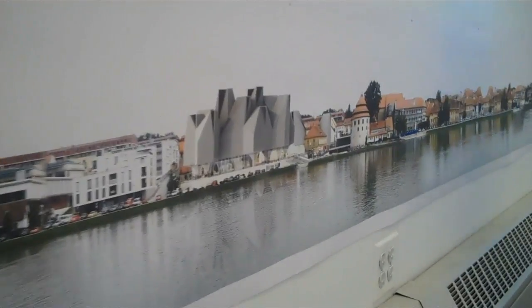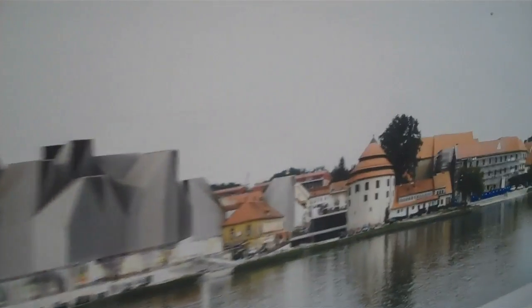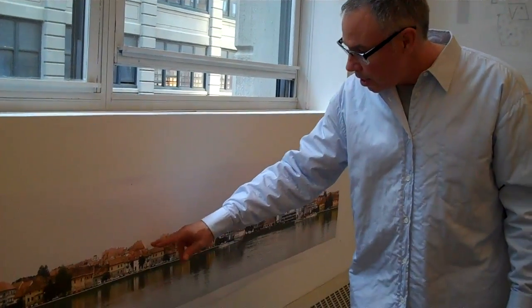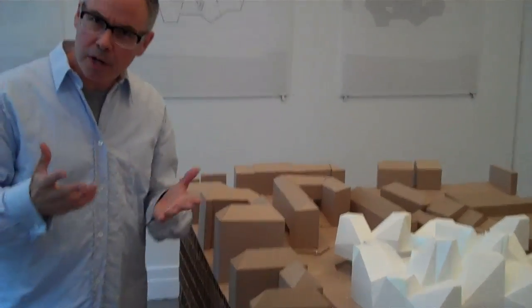It's a very beautiful city in the mountains in Slovenia, and our site was located immediately outside of the historic center of the city. And in particular, this sloping roof profile is something that we paid a lot of attention to. So this really for us was the dilemma of the project.